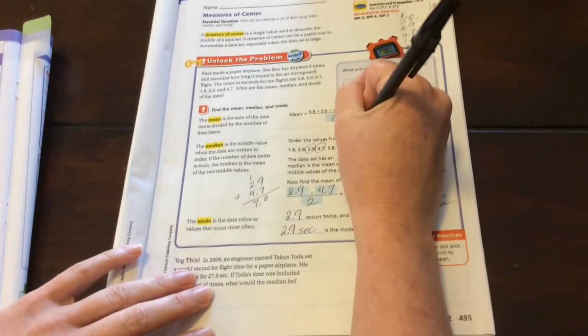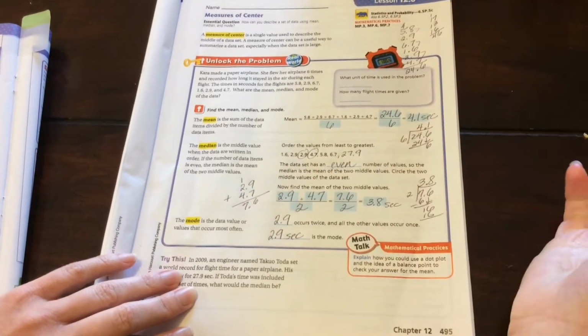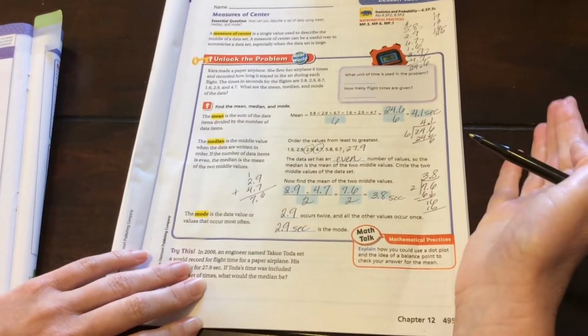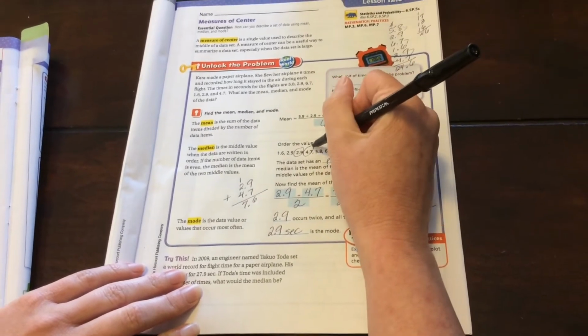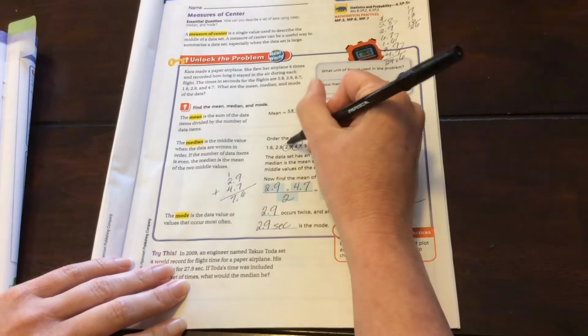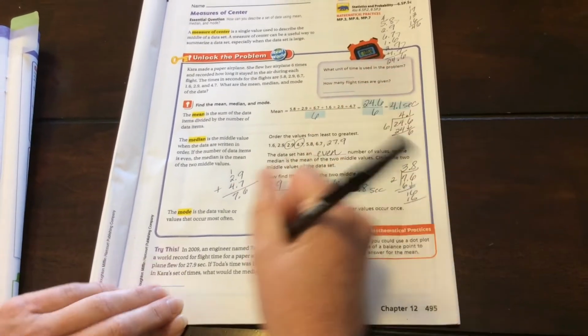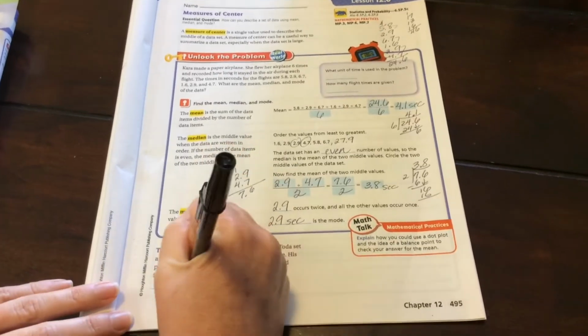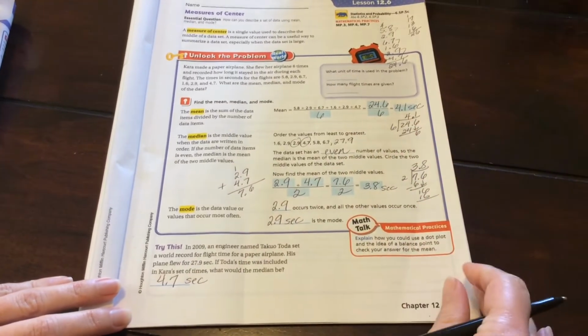So 27 9/10. I would just add it to the end because it's the largest, and then I would have to find what's in the middle because median means the middle number. So that means 4 7/10 would now be the middle because that means 1, 2, 3 numbers are in front of it and 1, 2, 3 numbers are after it. So my new median would be 4 7/10 seconds. So it increased, which makes sense because my number was the largest number in the set.